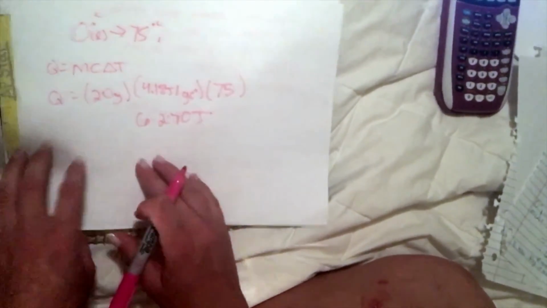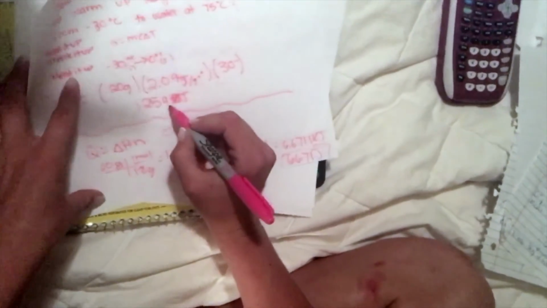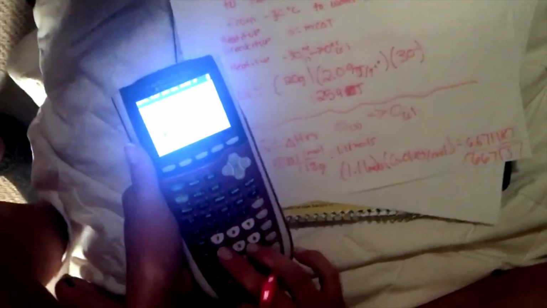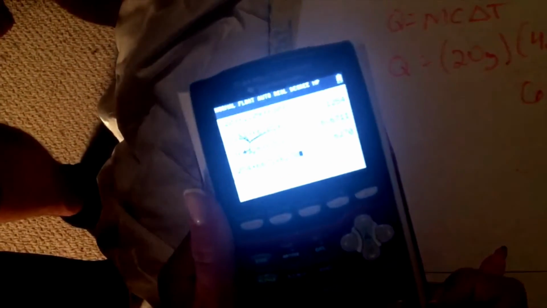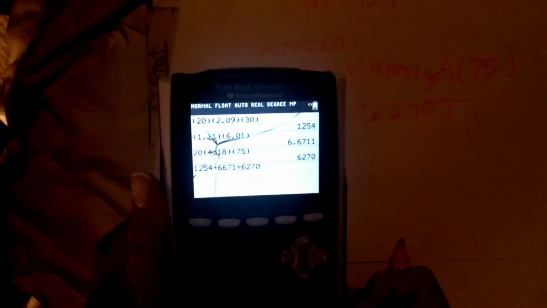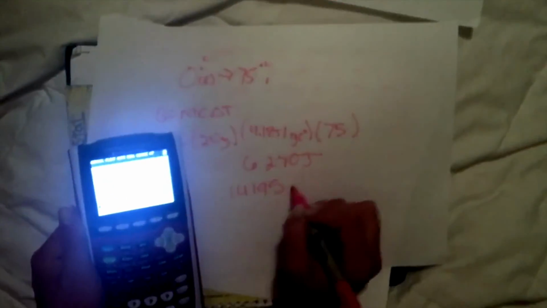Now, here comes the ending part where, because we have 3 different parts of the phase change, we have to add them up. They're all in joules. So we've got 1254 plus 6671 plus 6270, these are my final answers, and I'll press equal, and that will be 14195 joules.